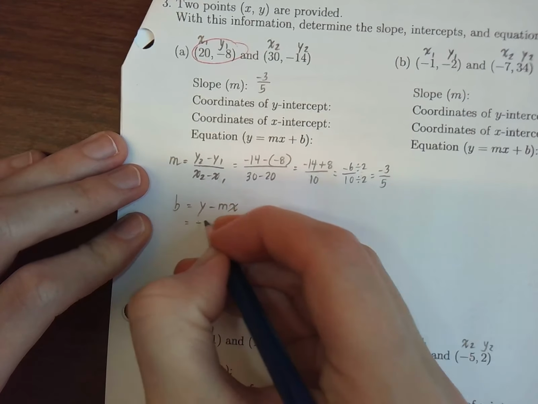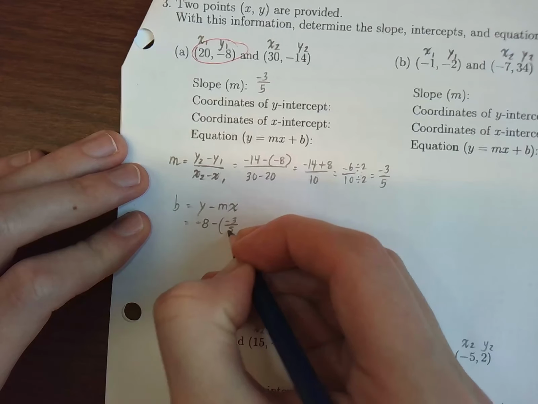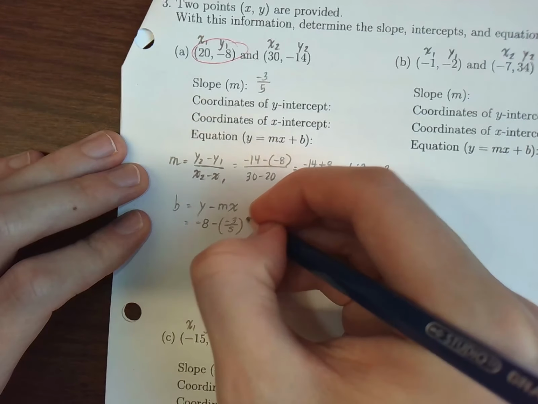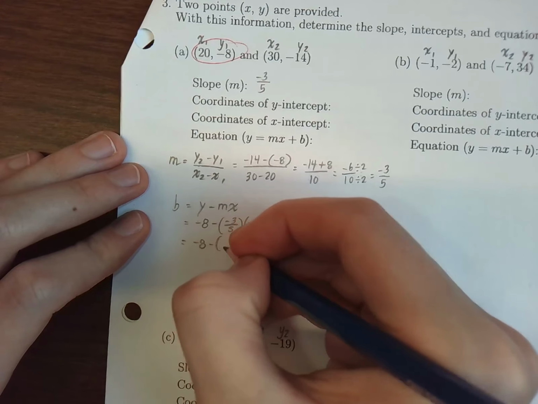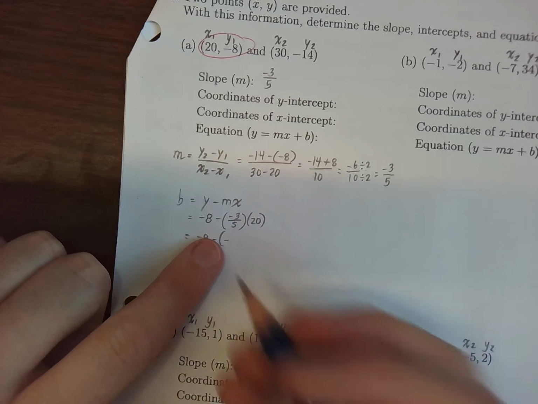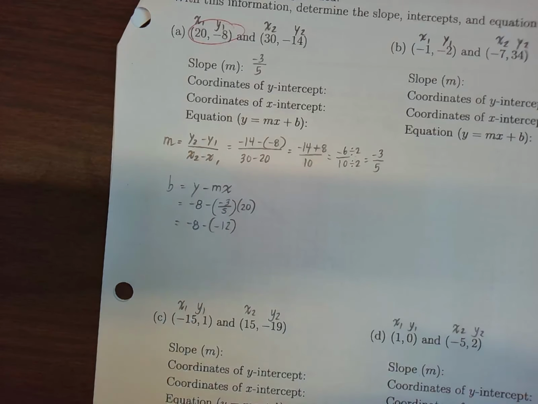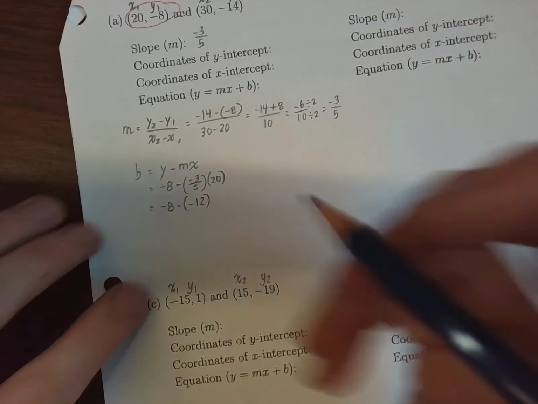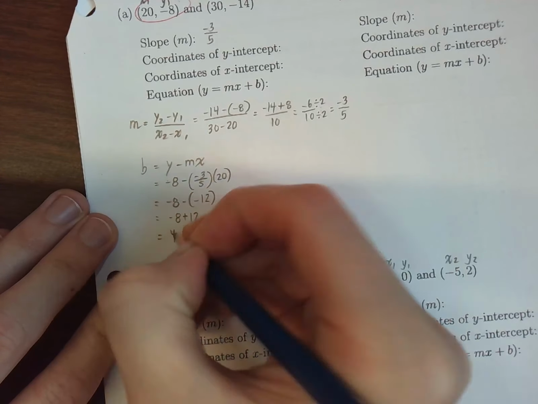So -8 minus 3 over 5 times 20, -8 minus, it's going to be 12, I think. Just check. Yeah. -8 plus 12, 4.